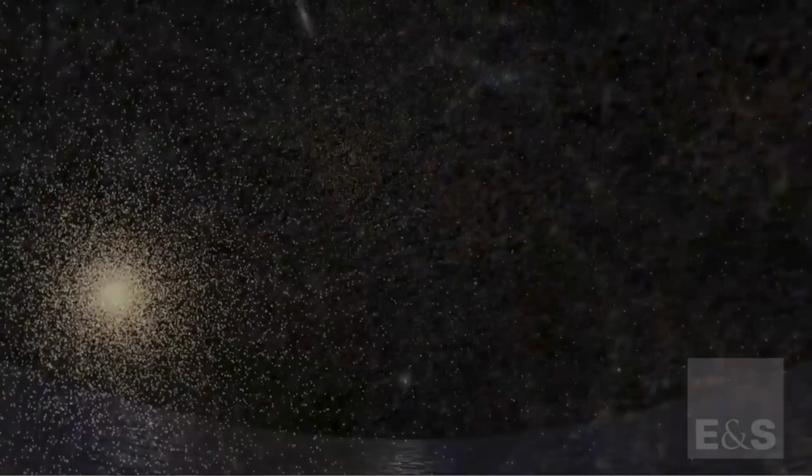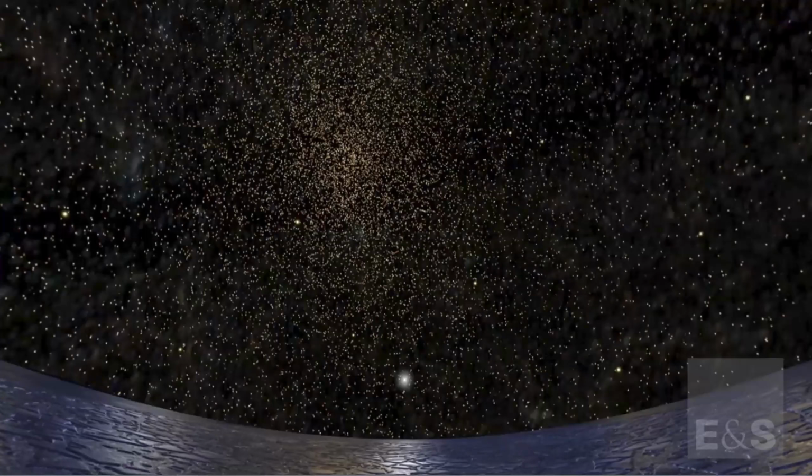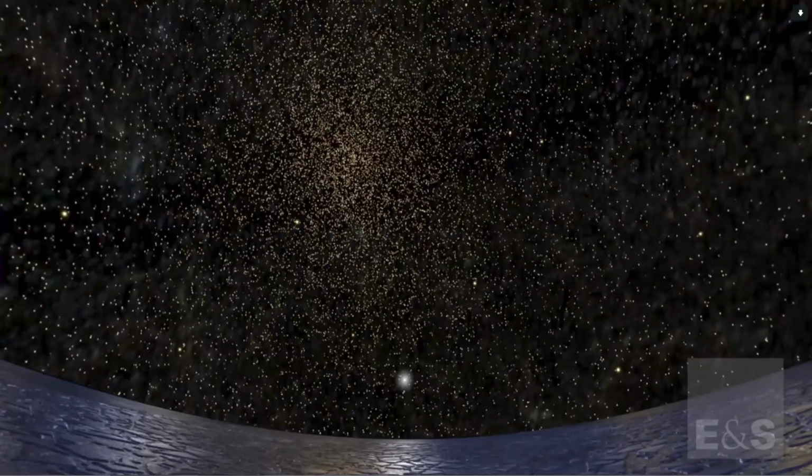From an imaginary planet in a globular cluster, perhaps 13,000 stars would dominate the sky. Planets here are extremely rare. Stars have not exploded to form the heavy materials needed for planetary formation.